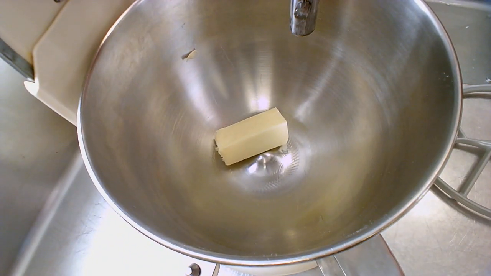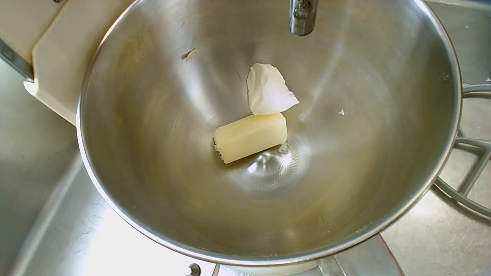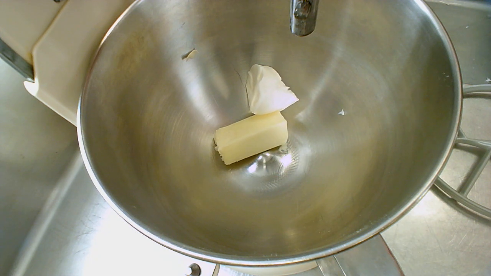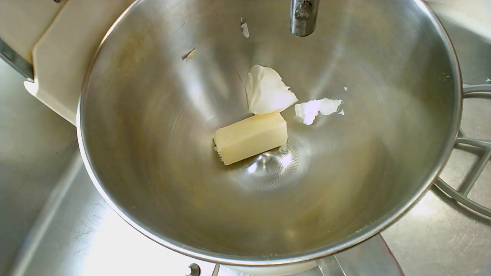My butter is in the bowl. My next ingredient calls for a 1/4 cup of granulated sugar, the regular old sugar. And then it calls for 3/4 cups of brown sugar. All right. And interestingly enough, you guys, brown sugar is going to be your granulated sugar, white sugar, with molasses in it. So that's why brown sugar tastes so great. It's got molasses in it.